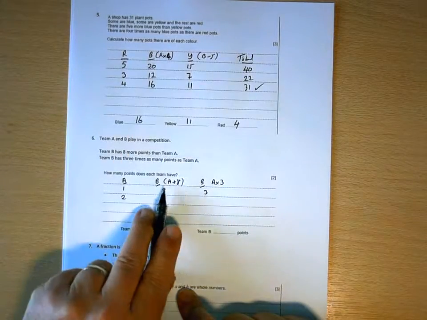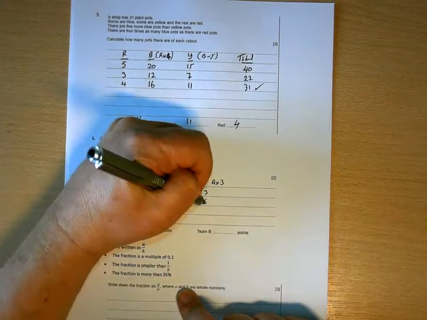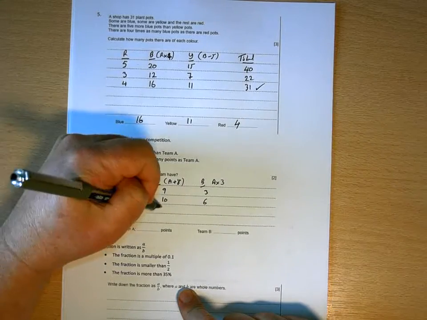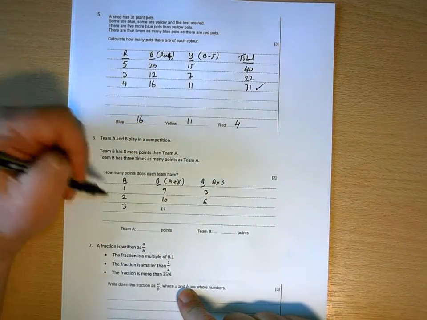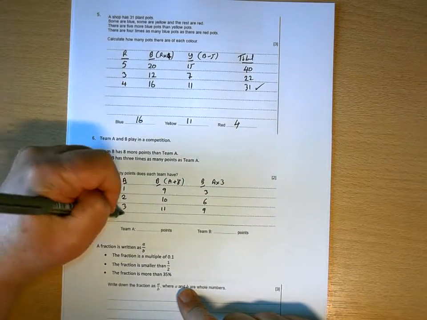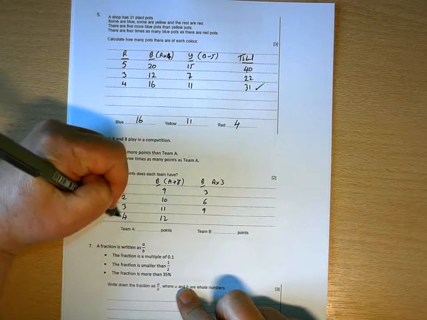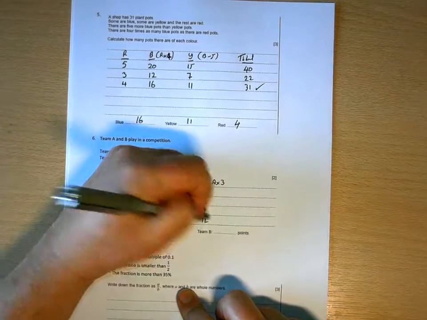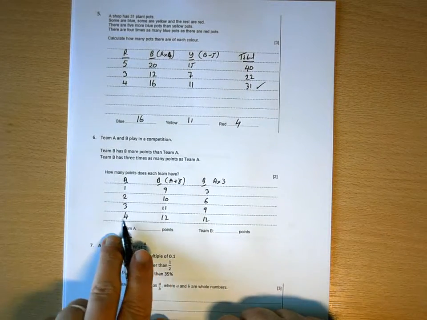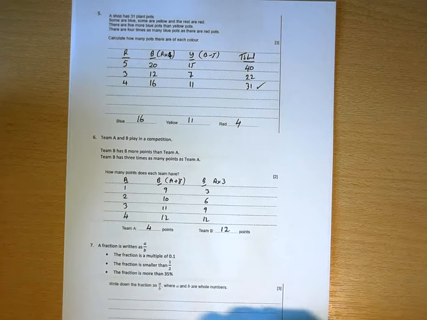If A is 2, A plus 8 is 10, A times 3 is 6, still not the same. 3 plus 8 is 11, 3 times 3 is 9, they're not the same. 4 plus 8 is 12, and 4 times 3 is 12. They're the same, so that means that Team A must have 4 points and Team B must have 12.